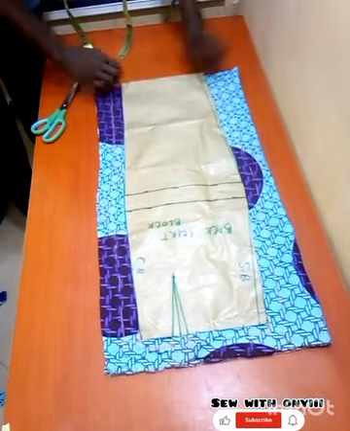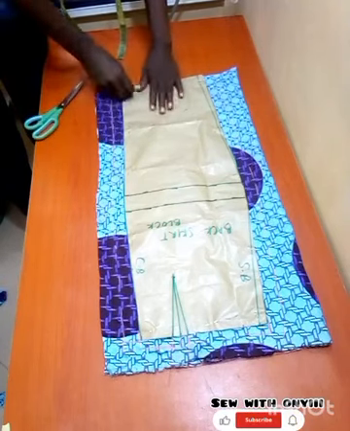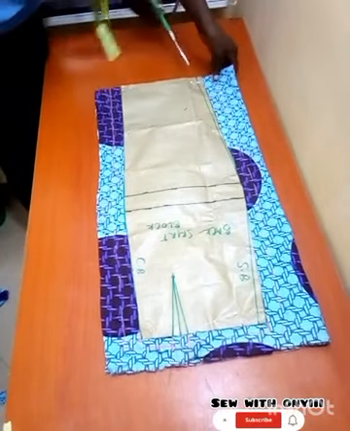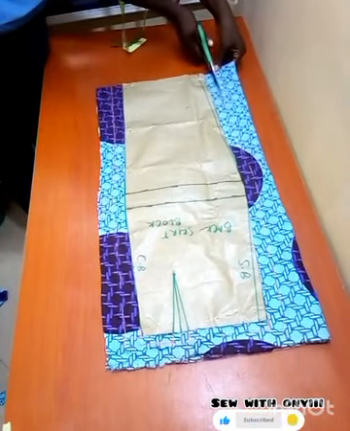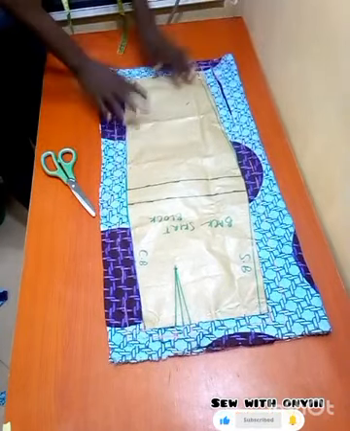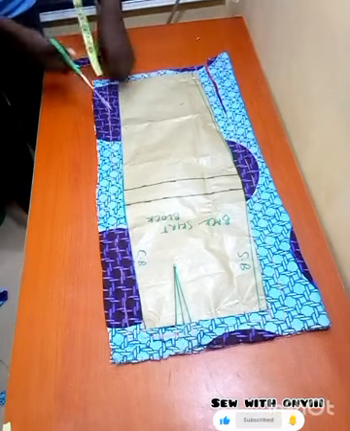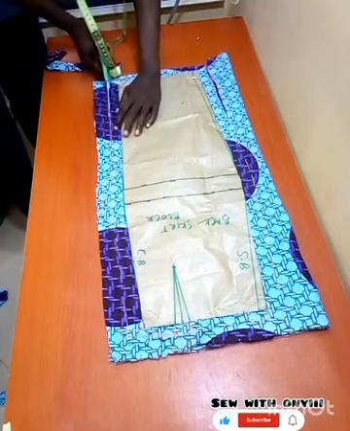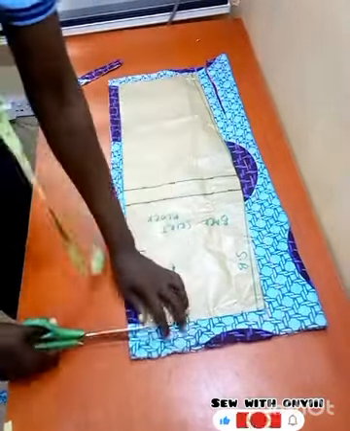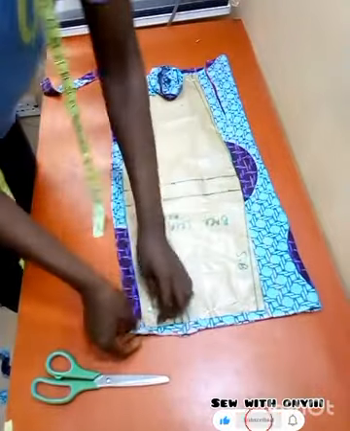So I'm just going to repeat what I did to the front, to the back also, and cut through, as you can see. Open it up, as you can see. Then you cut off the excess at the skirt length line, then cut through my center back line, which I used 1 inch, which also serves as my zipper allowance. So cut through the waistline, as you can see.